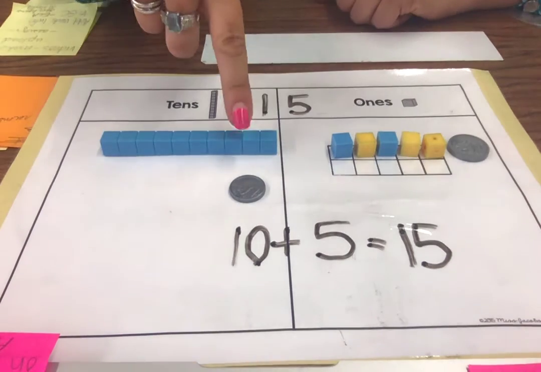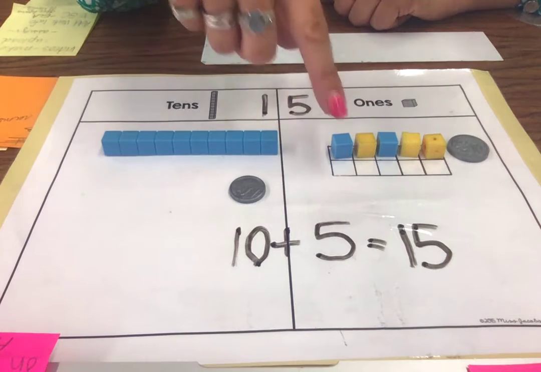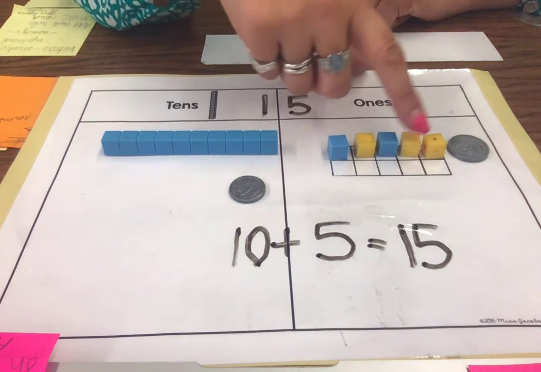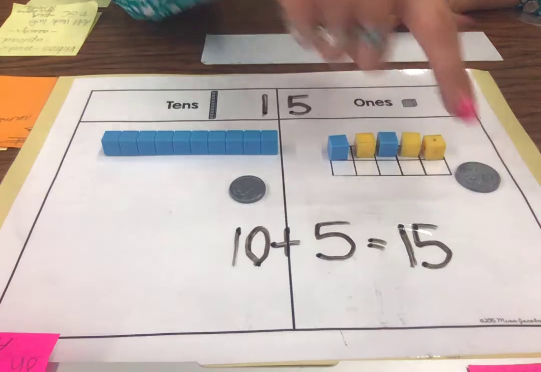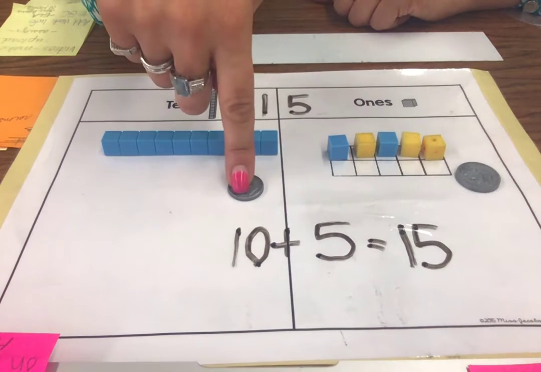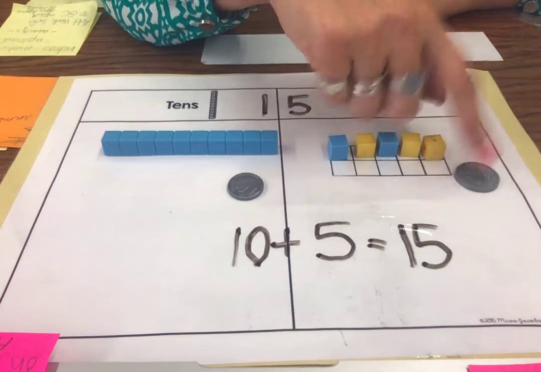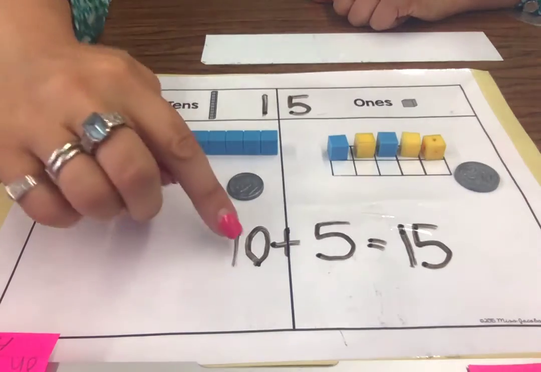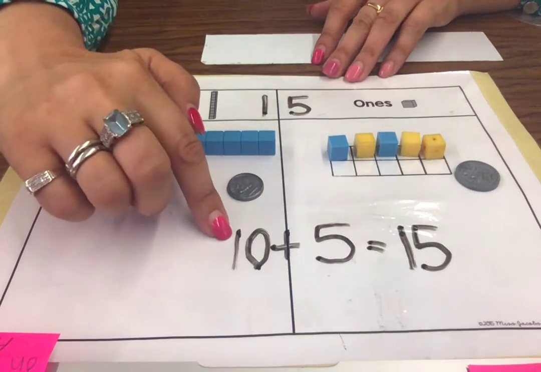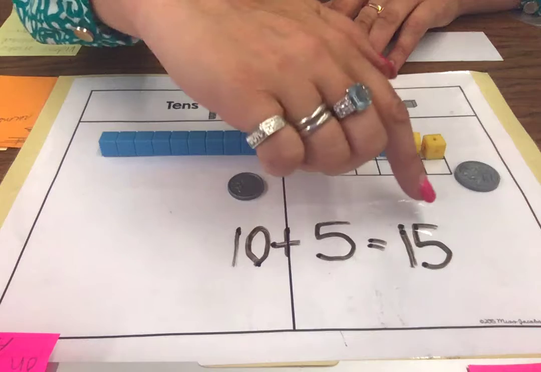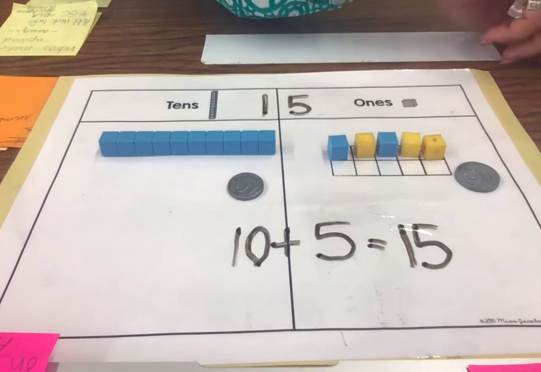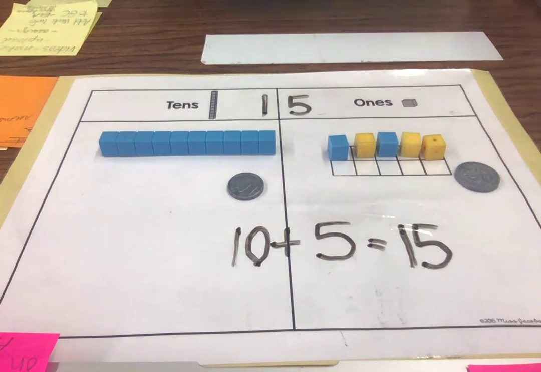Okay, so we're going to start by saying our number in standard form, 15, and then we're going to count our blocks, 10, 11, 12, 13, 14, 15, and then we're going to do our money, 10, 15. Now we're going to read our number in expanded form. 10 plus 5 equals 15. So there we go.